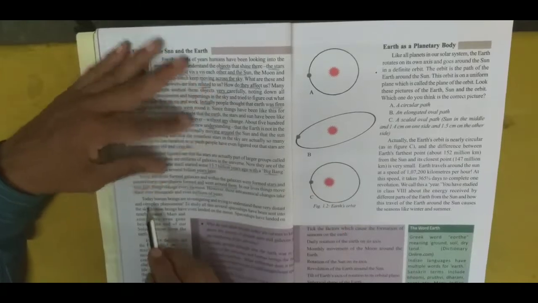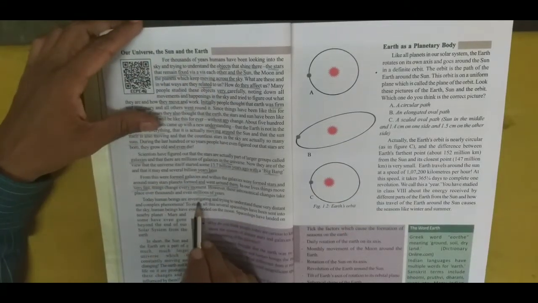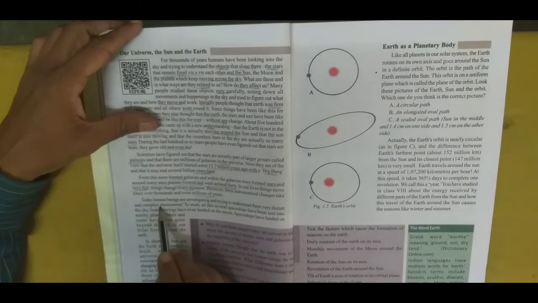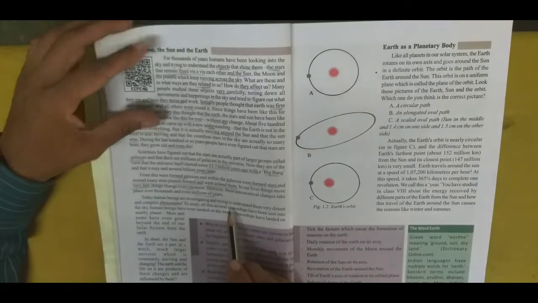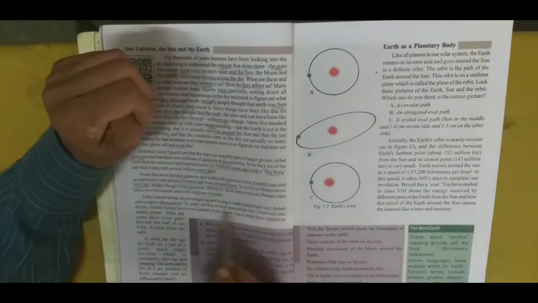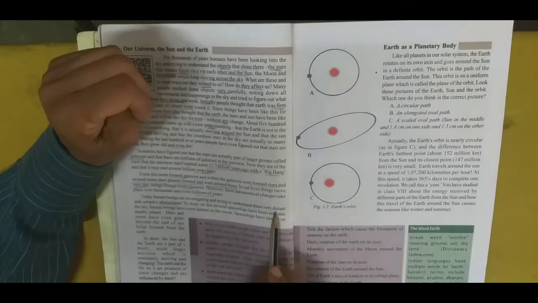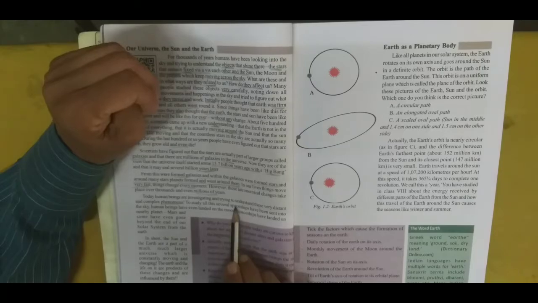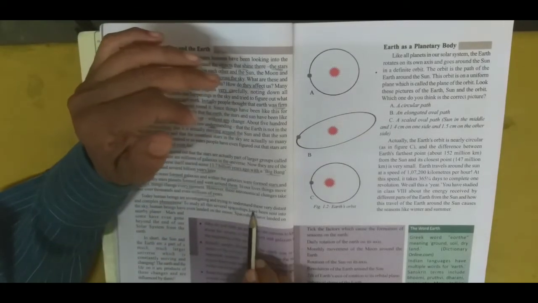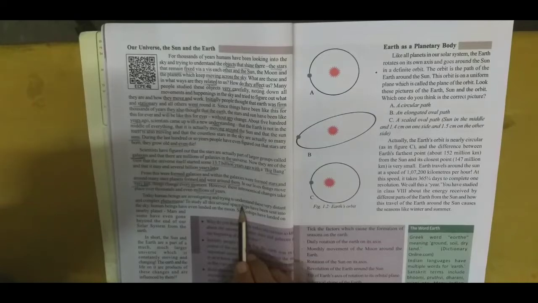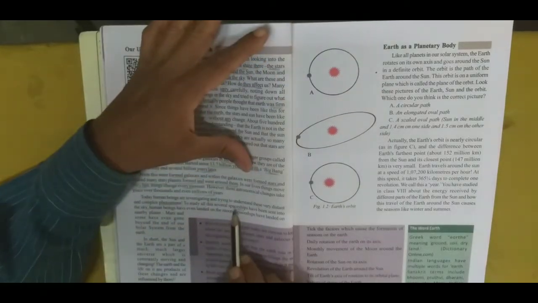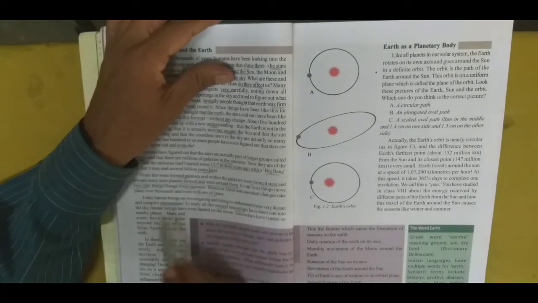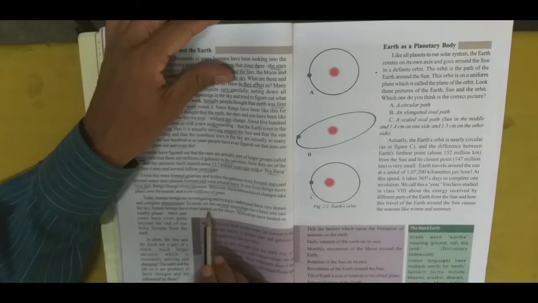But today, human beings are investigating and trying to understand these very distant and complex phenomena. To make out all this, many spaceships, not one or two, many spaceships have been sent into the sky. Human beings have landed on the moon.